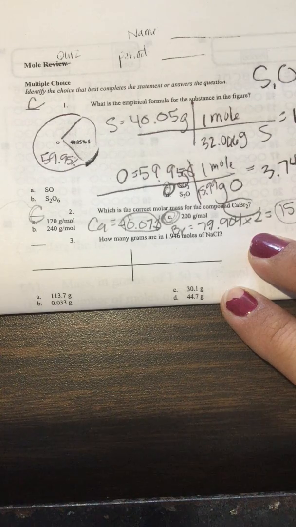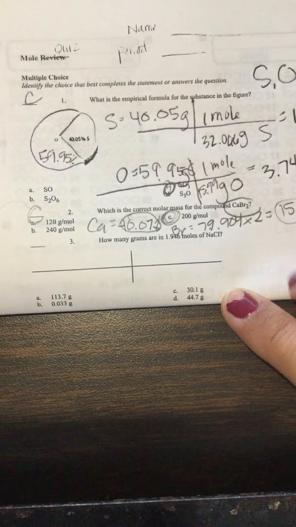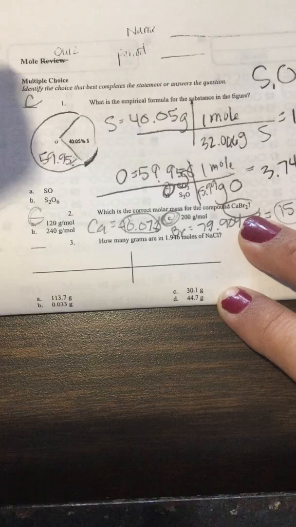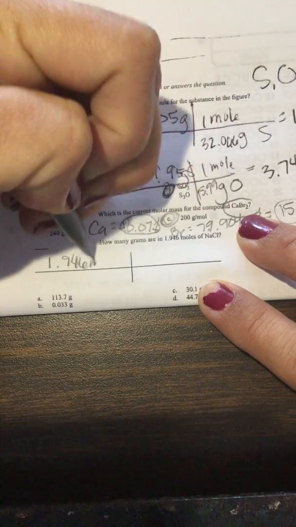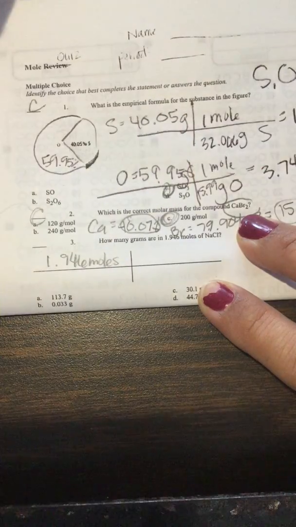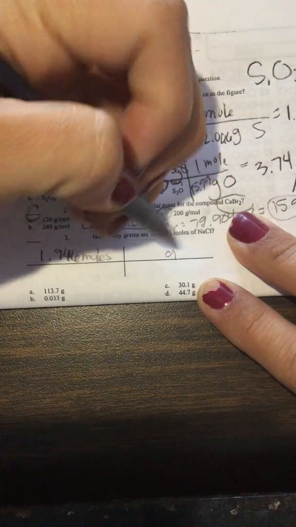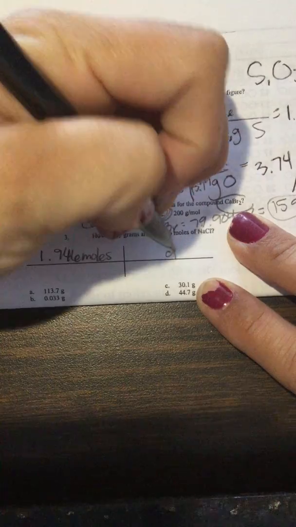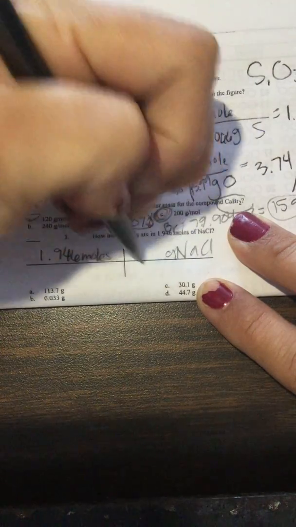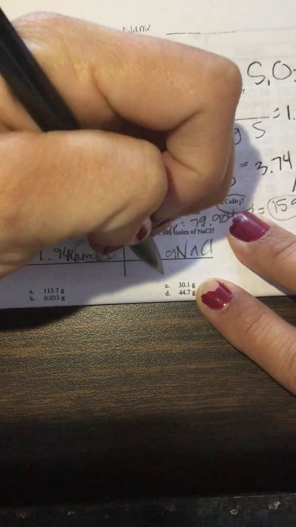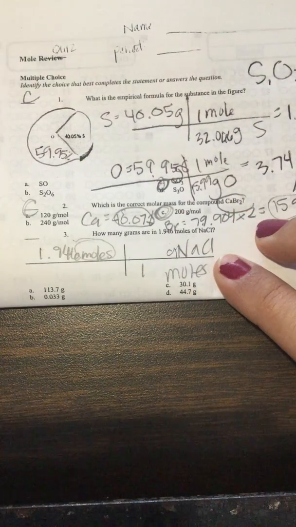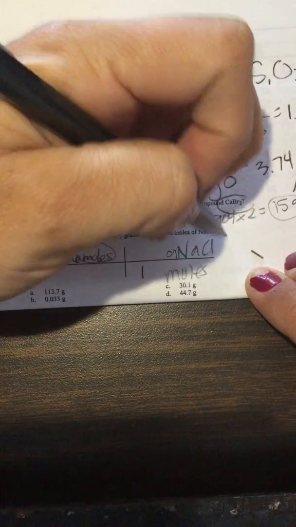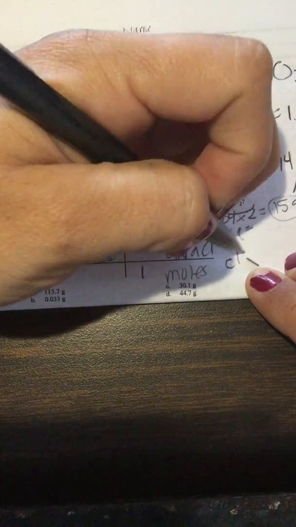Okay, how many grams are in 1.946 moles of NaCl? So I start off with 1.946 moles, and I want grams of NaCl. Because this says moles, moles has to go down here. I'm going to put a 1 there. Where am I going to find grams of NaCl? Yeah, on the periodic table.